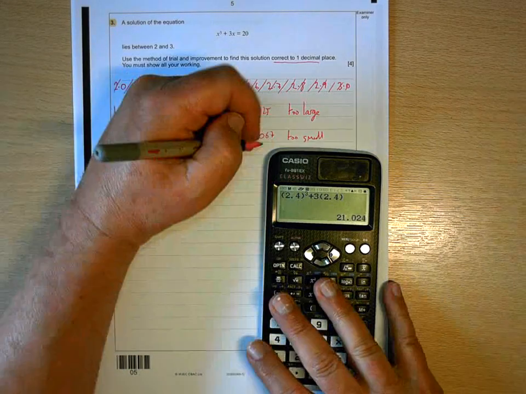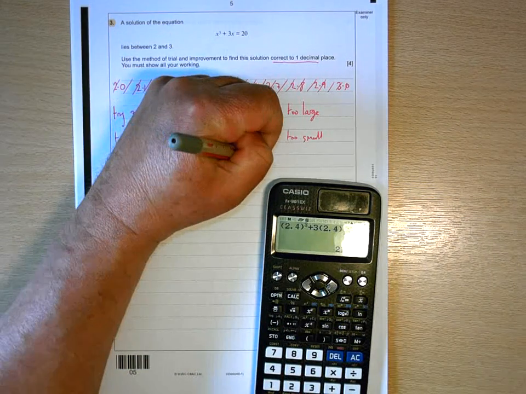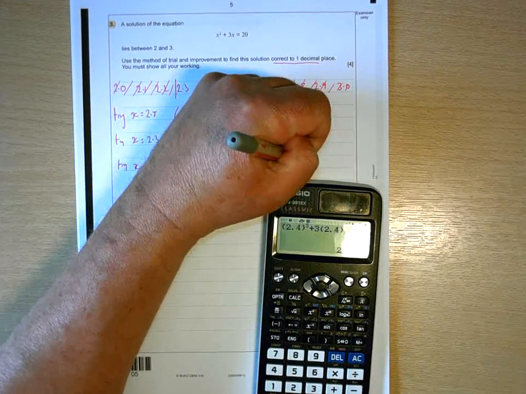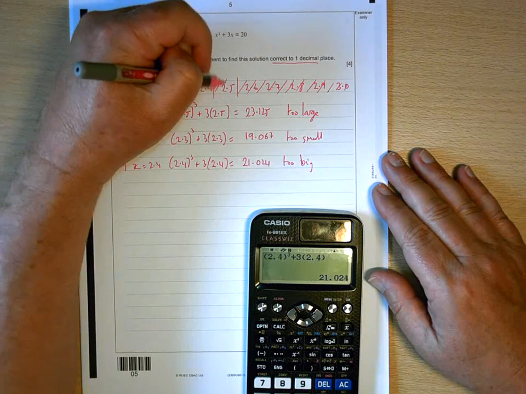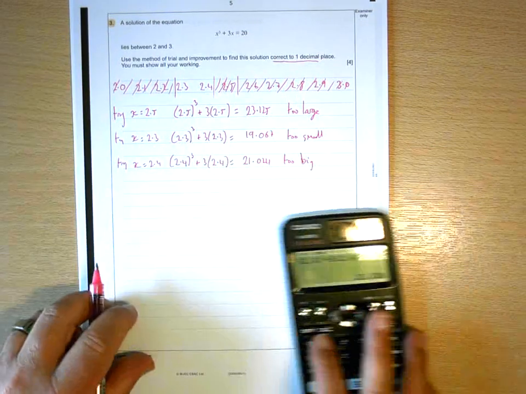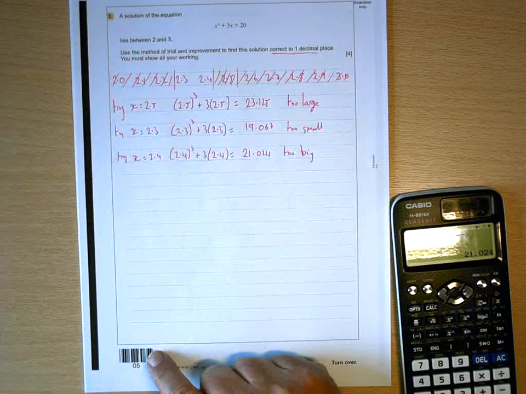Too big. So there's no point trying anything bigger than 2.4. So now I've got it between 2 consecutives.